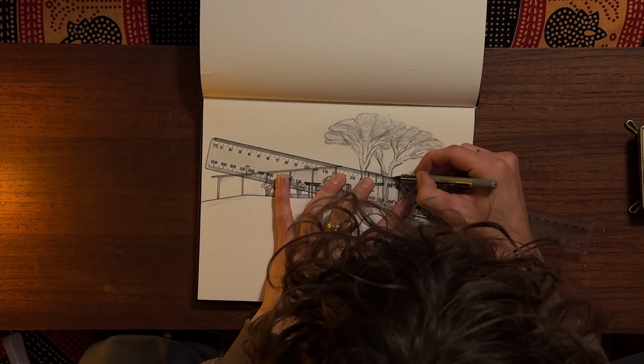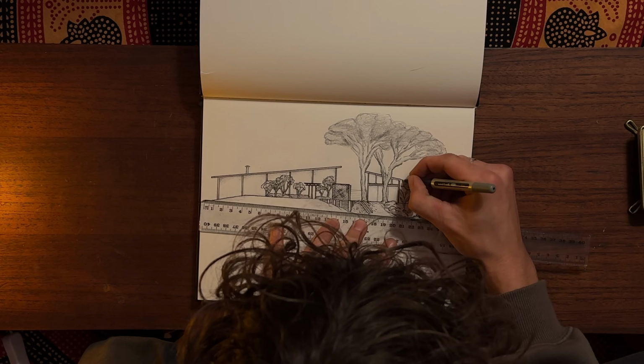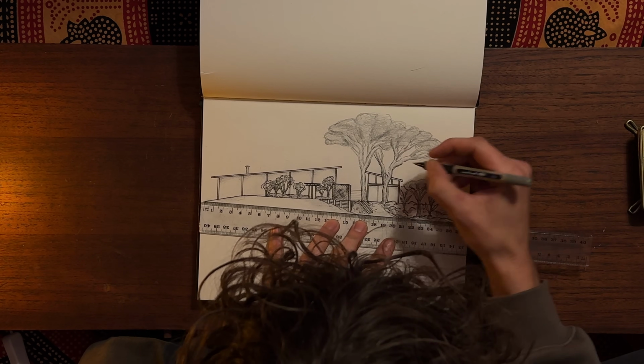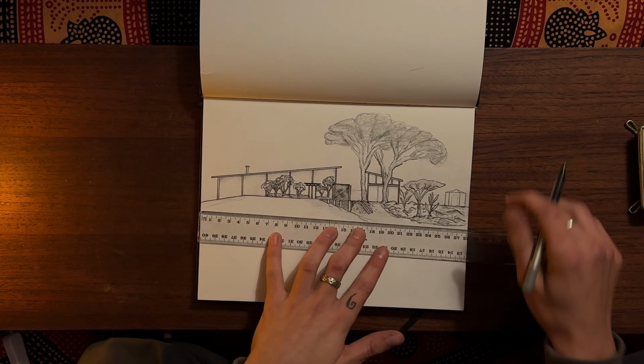Almost done with the studio. Just going to finish off those edges.